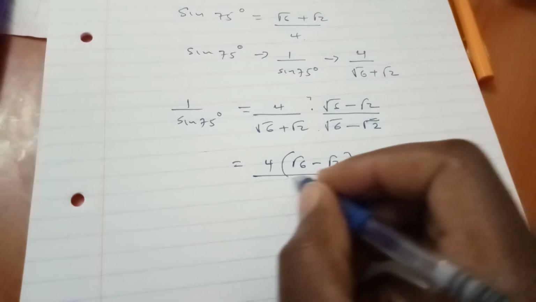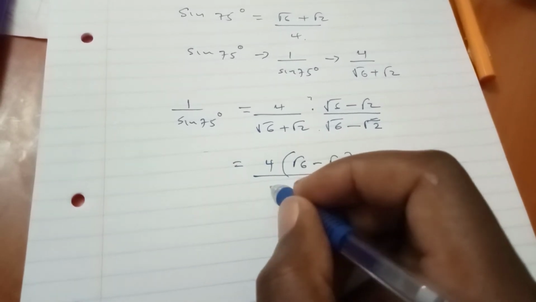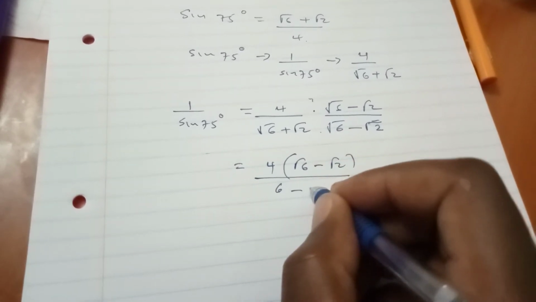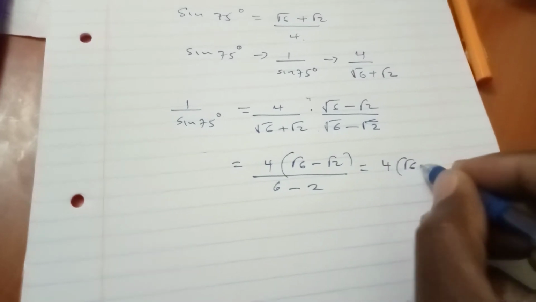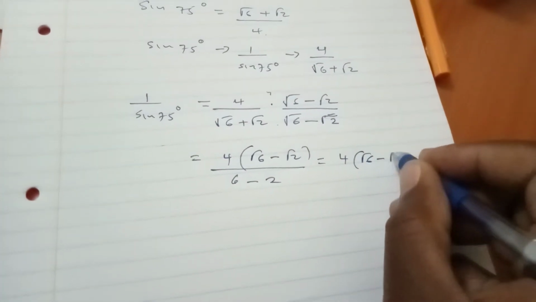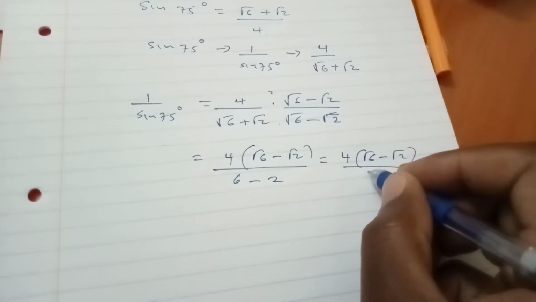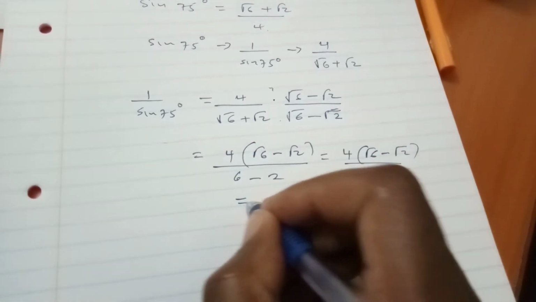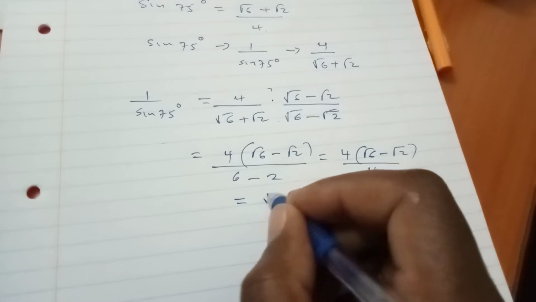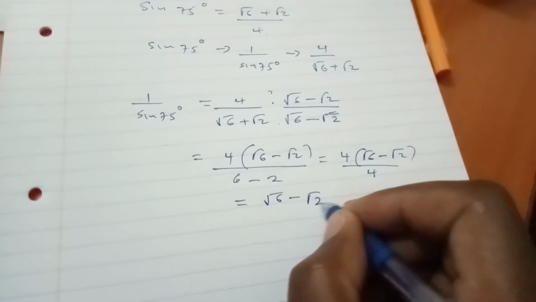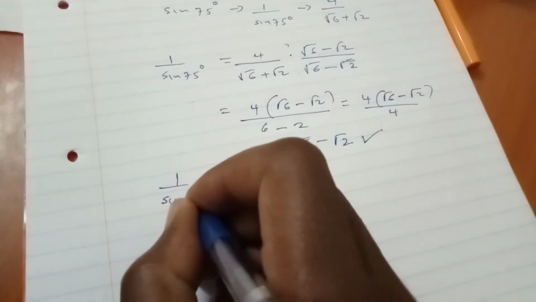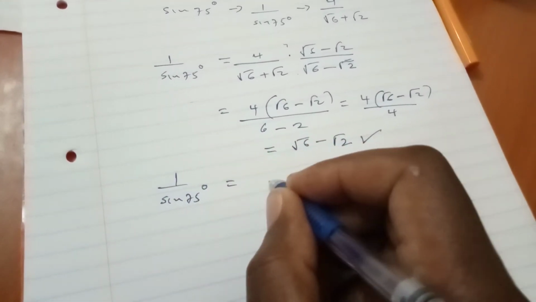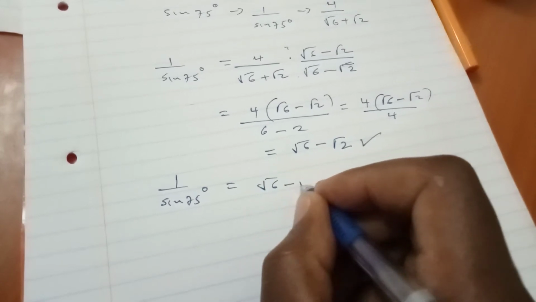So when you do that, you're going to have 4 into square root of 6 minus square root of 2. That is the numerator, and in the denominator we have difference of squares again. So we take 6 minus 2. And so we have 4 into square root of 6 minus square root of 2 over 4. And this 4 cancels, so you have square root of 6 minus square root of 2. That checks. So our answer is 1 over sine of 75 degrees is equal to square root of 6 minus square root of 2.